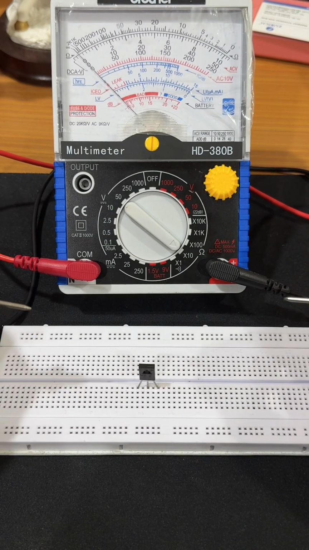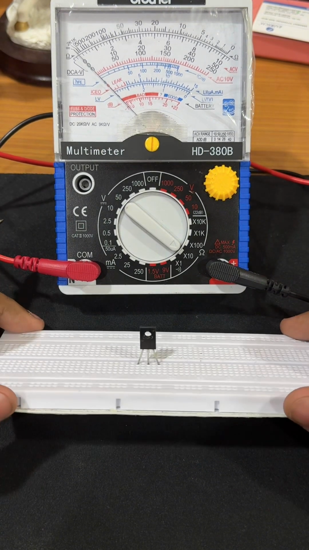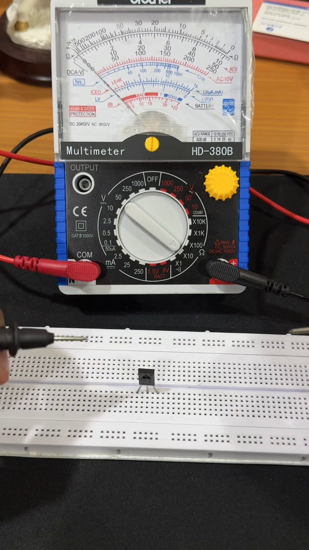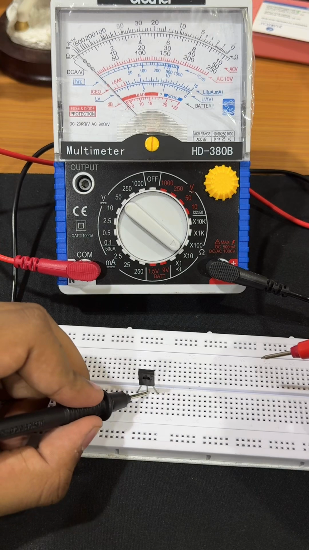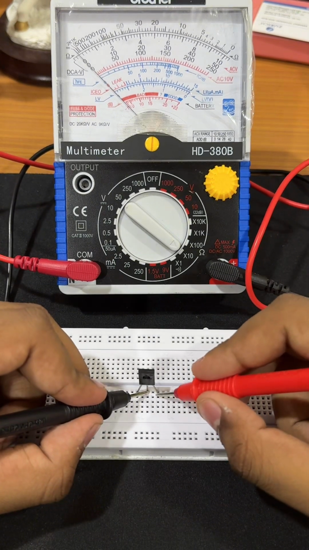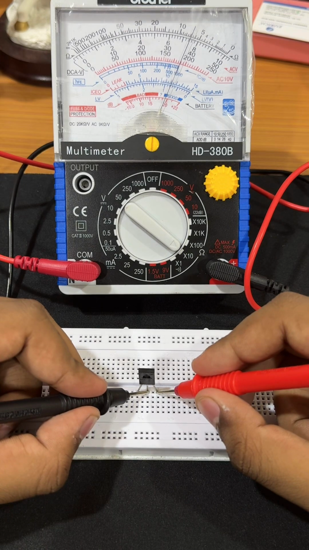Since we're going to find the transistor, there are 2 types of transistors: PNP and NPN. For this transistor right now, we're about to find out which it is. So we take the positive, put it on the middle leg, and the negative we put on the third leg right here. As you can see, it has a reaction on the multimeter.